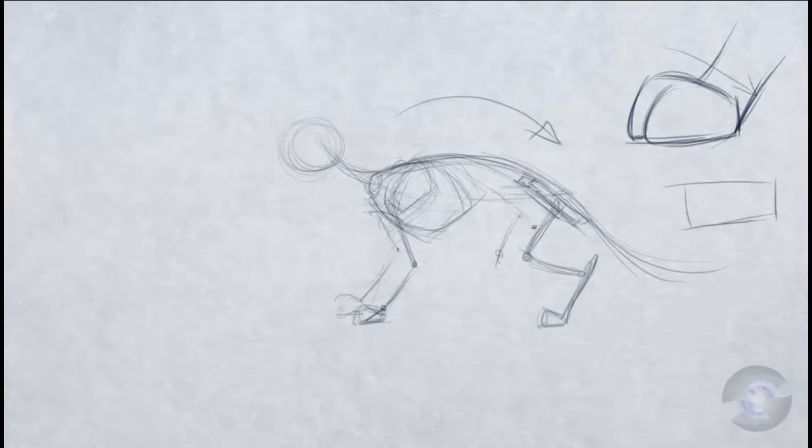Maybe this leg is going back. The heel. Now we have the head here.